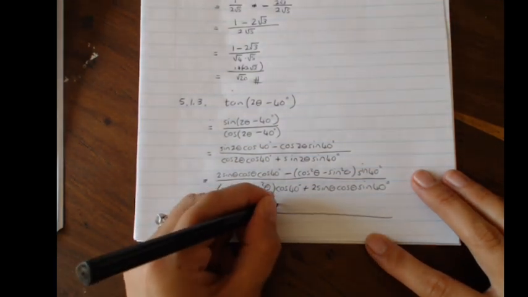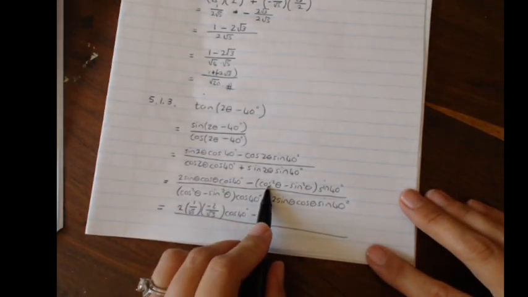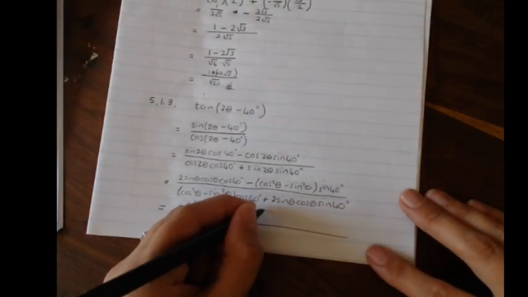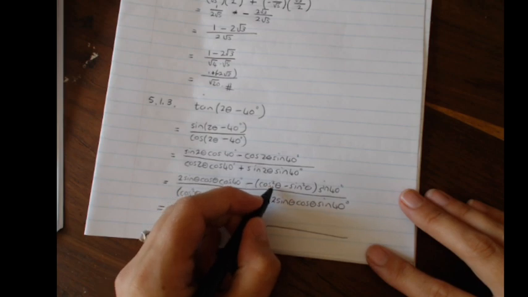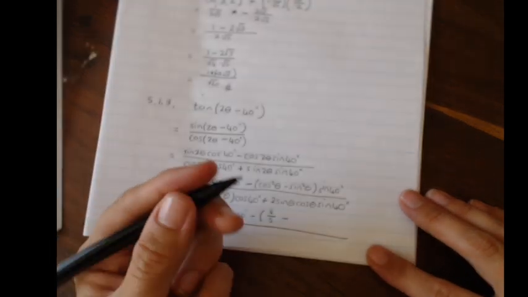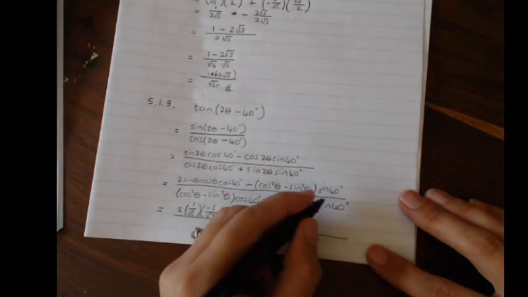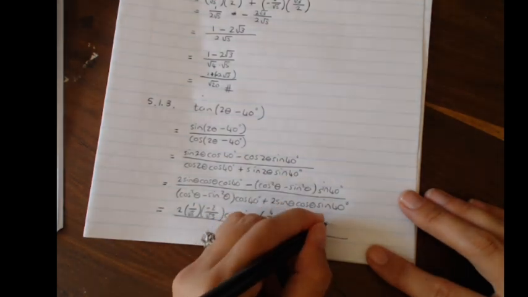Cos 40 minus cos squared is then going to be negative 2 over root 5 squared, which is 4 over 5, minus sine squared is 1 over root 5 squared, it's going to be 1 over 5, sine 40.